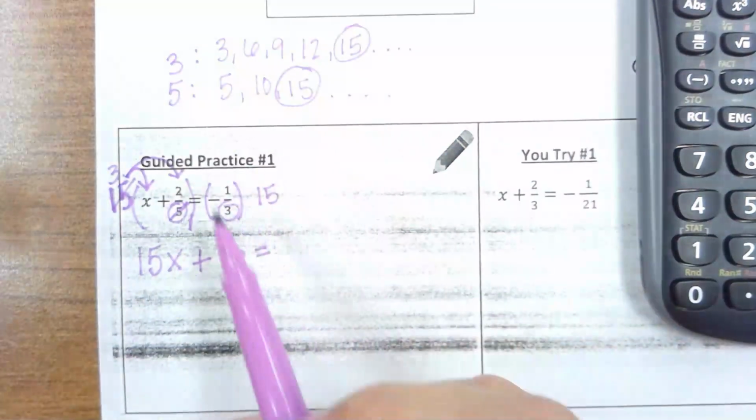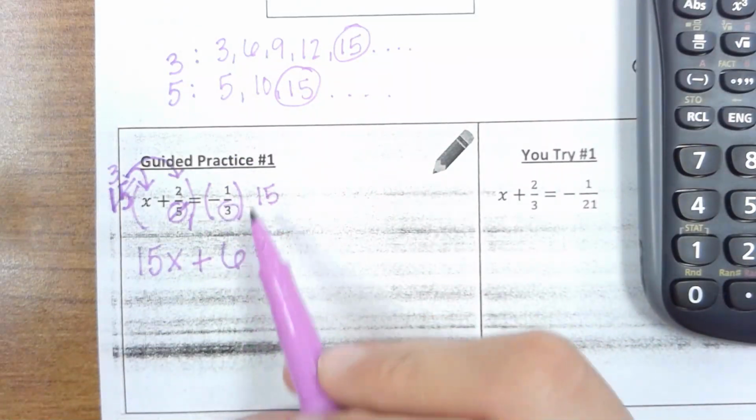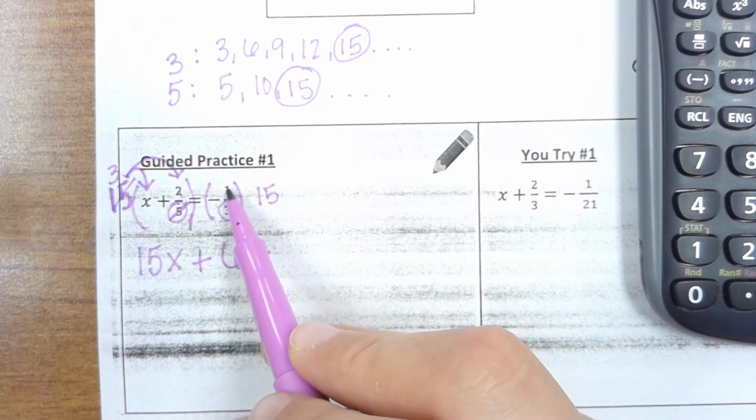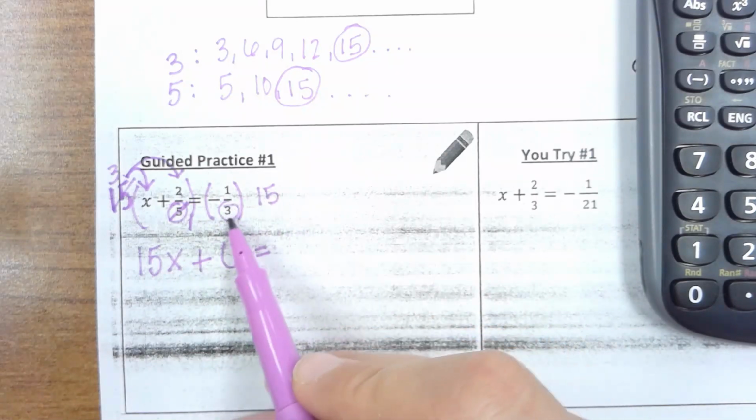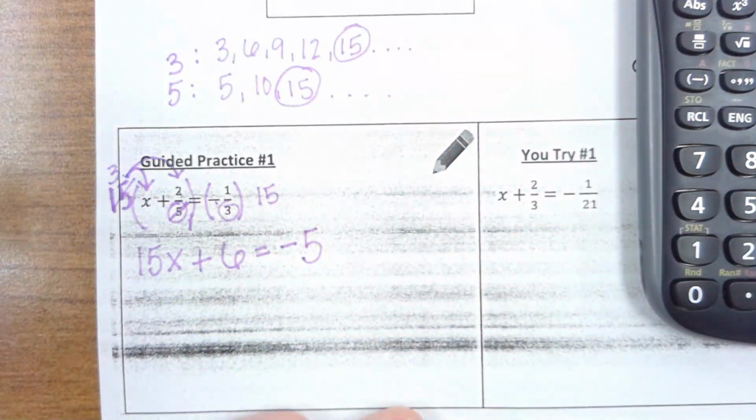Alright, and then over here, we have negative 1/3 times 15. Again, you can cross reduce or you can just multiply. So like 15 times 1 is 15, divided by 3 is 5. And then don't forget that negative.